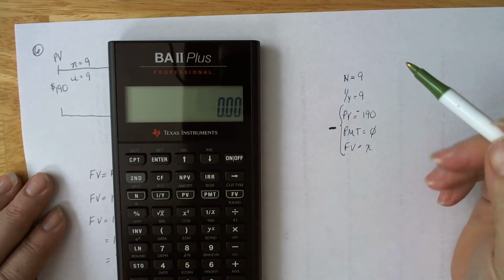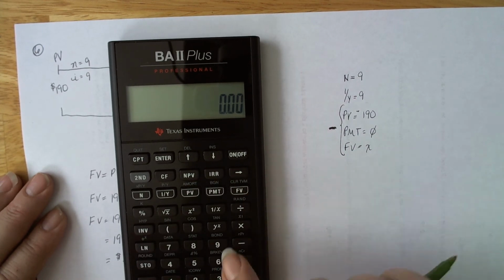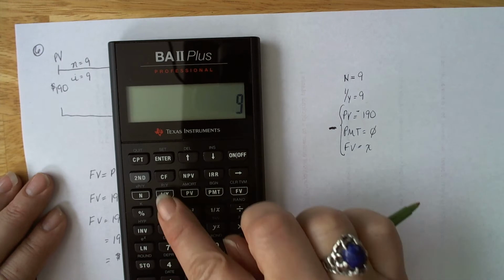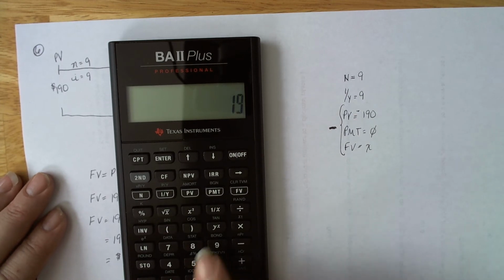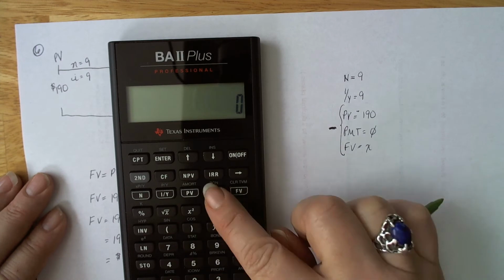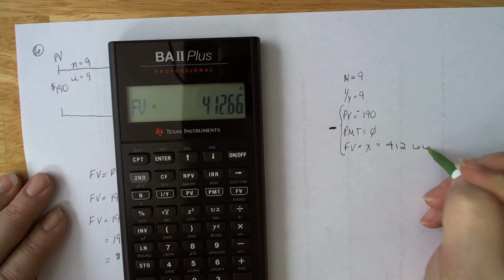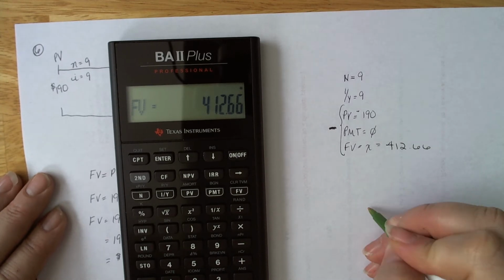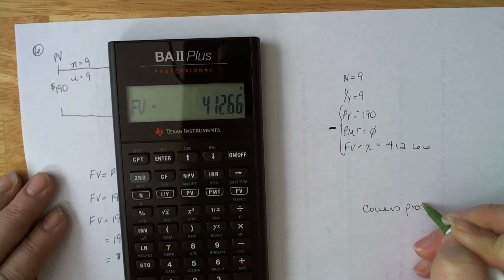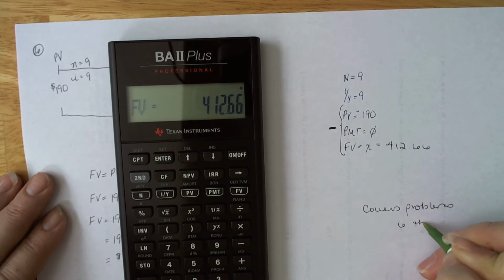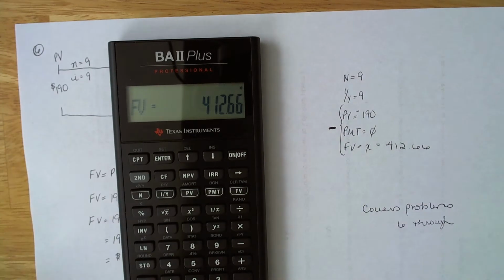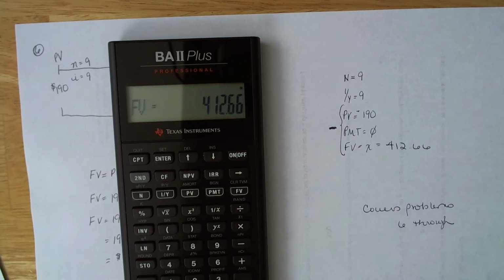Then when we do it with our calculator, we say our N is 9, our interest rate is 9, present value entered as a negative, with no payment, compute future value, we get 412.66, and this covers problems 6 through 7.